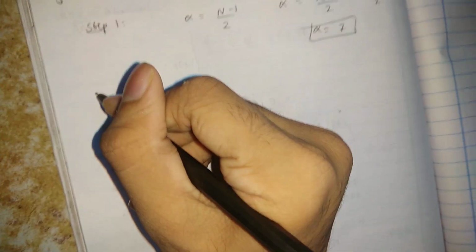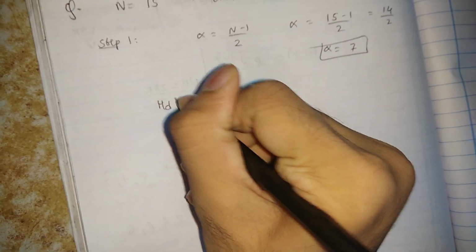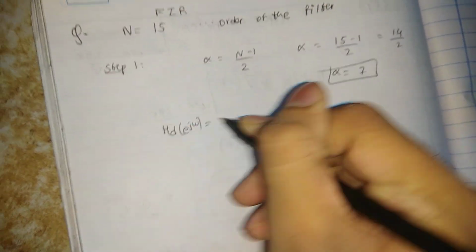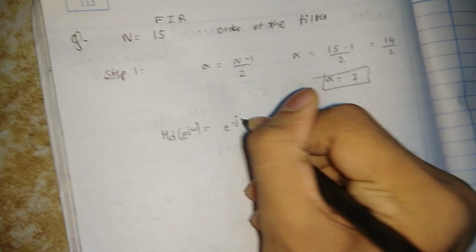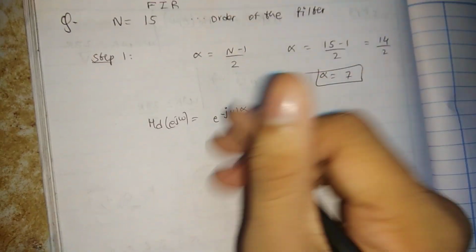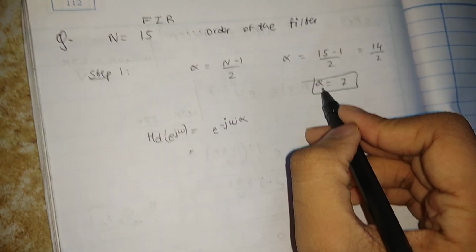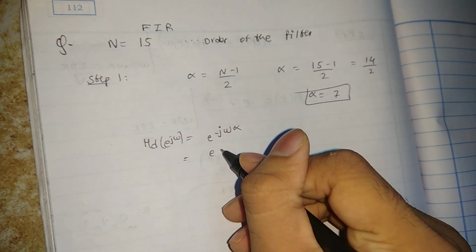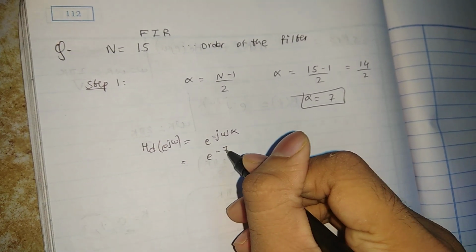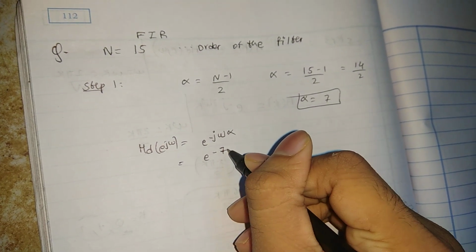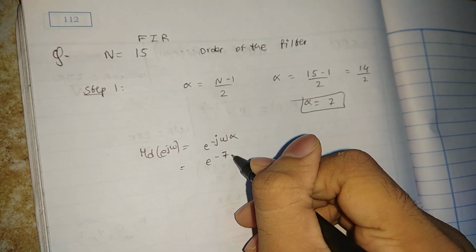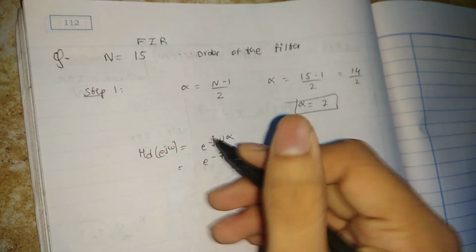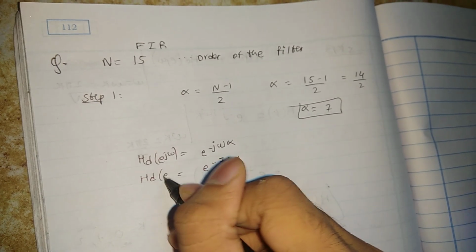Now let's write the equation. Hd of e raised to j omega, as you know, is e raised to minus j omega alpha, the standard equation. So substituting the value of alpha, e raised to minus 7 j omega, that is Hd of e raised to j omega.